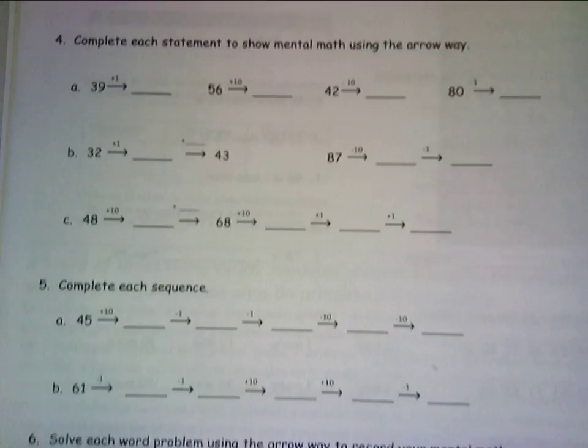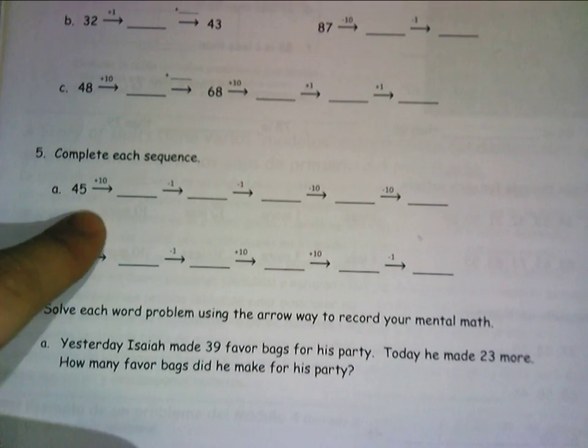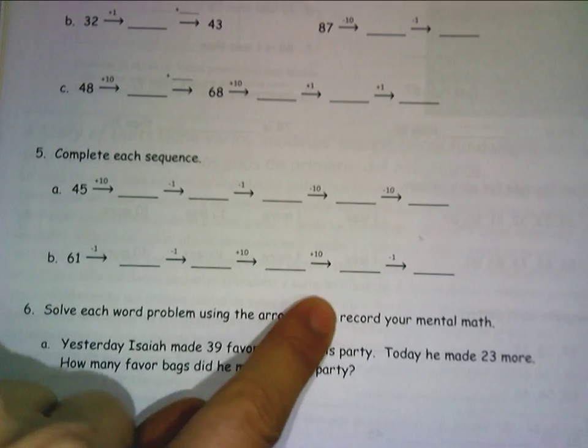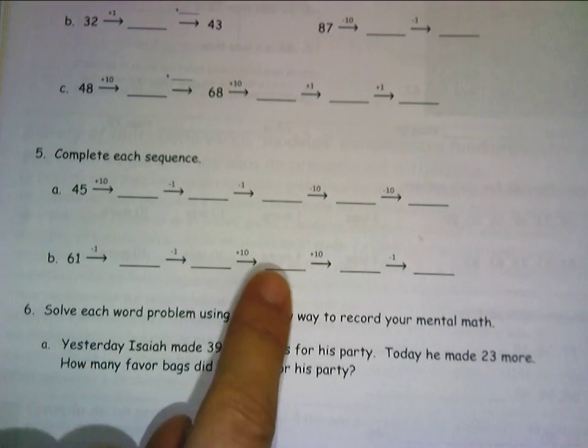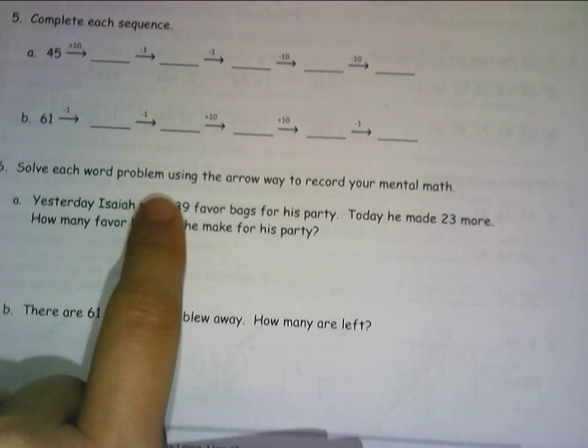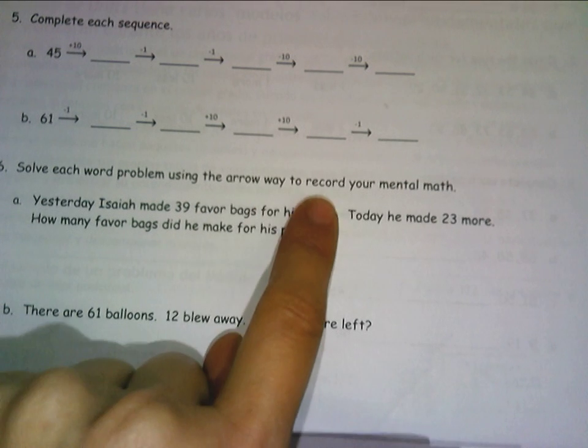Okay? Same with number 5. Here's a longer sequence. Okay, so you just go from left to right and you fill in the answers by the arrow. Okay? And then number 6, these are word problems. It's saying solve each word problem using the arrow way to record your mental math. So instead of writing an equation, you can use the arrow way today to solve that problem. Okay, get started.